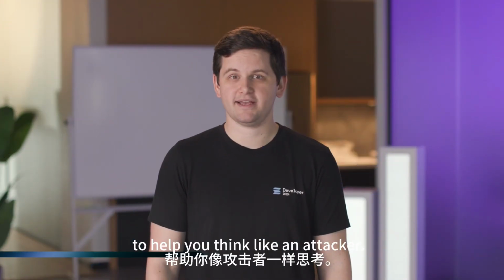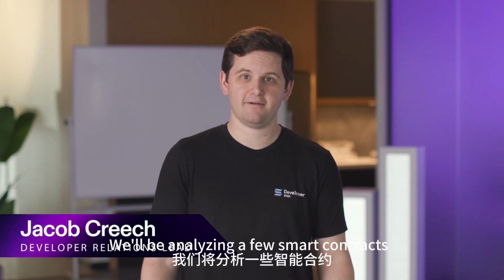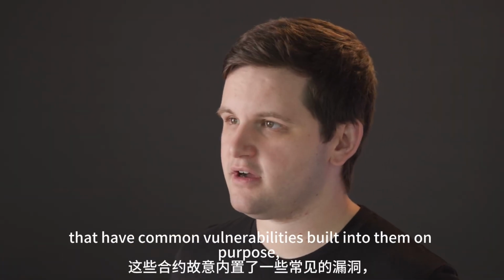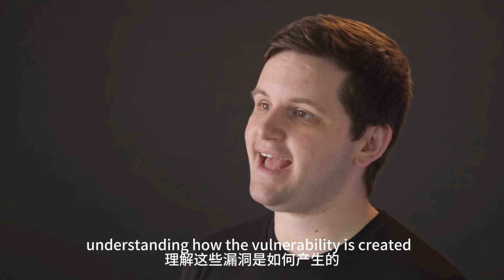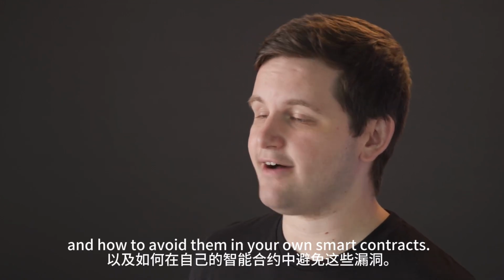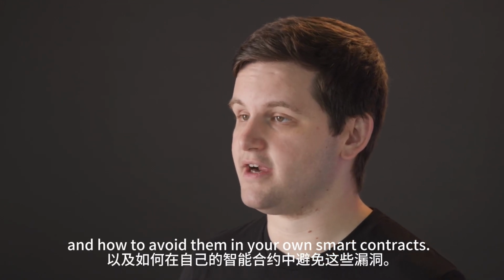The next project we'll be doing is going to help you think like an attacker. We'll be analyzing a few smart contracts that have common vulnerabilities built into them on purpose, understanding how the vulnerability is created and how to avoid them in your own smart contracts.